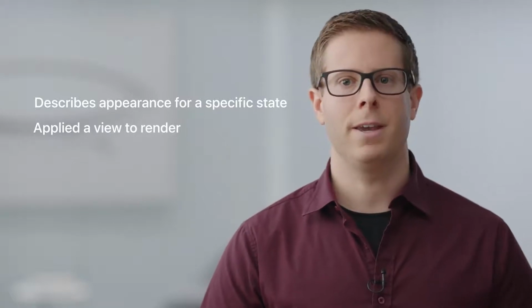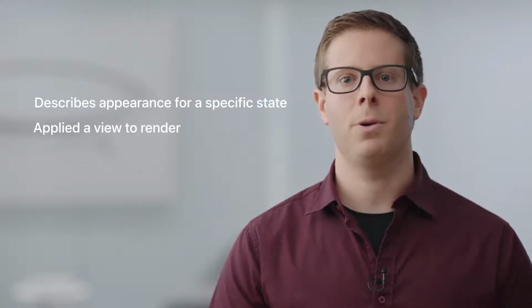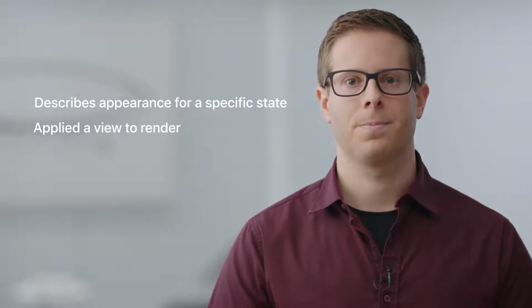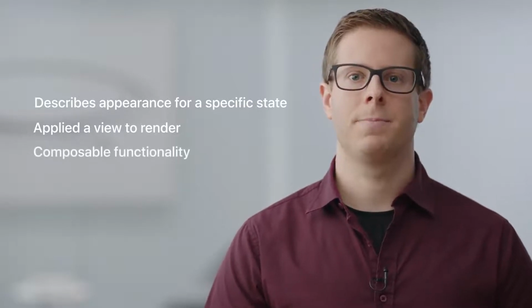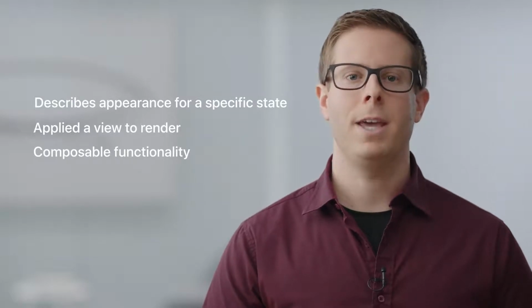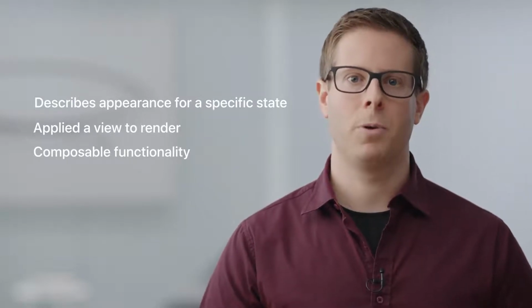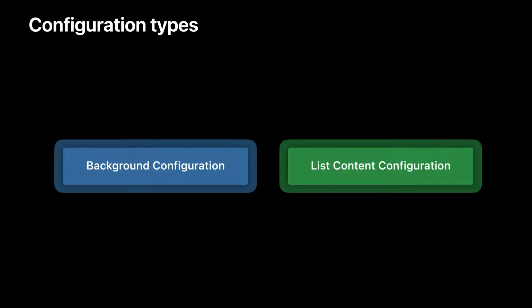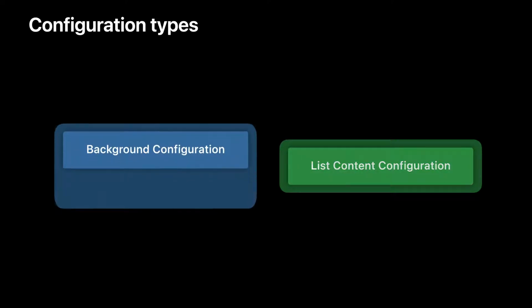It doesn't do anything until you apply it to a view or cell to render. And as we've already discussed, configurations are composable. They can be used with any type of cell or view that supports them. Now, there are two types of configurations: background and content configurations. Let's look at some of the features that these two system configurations provide.